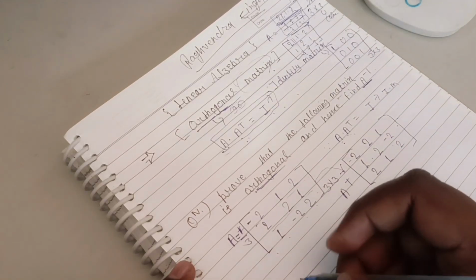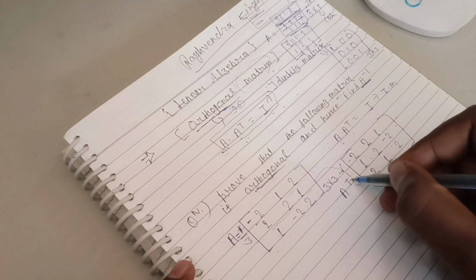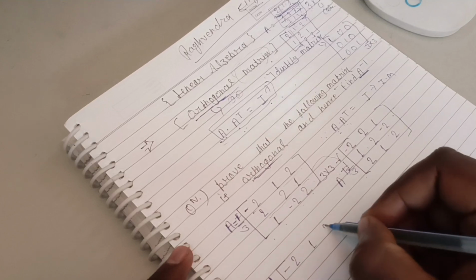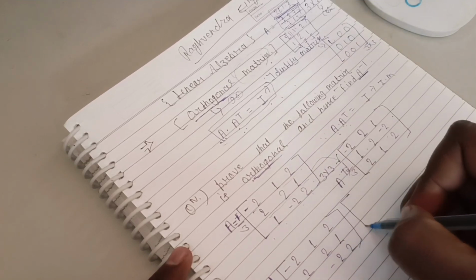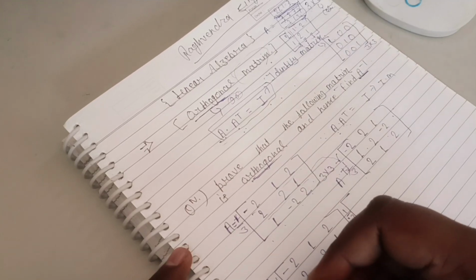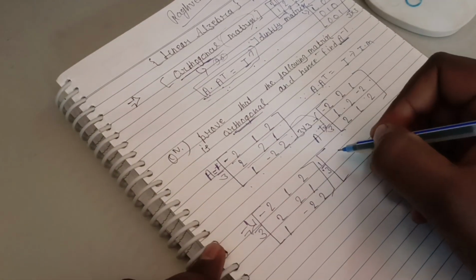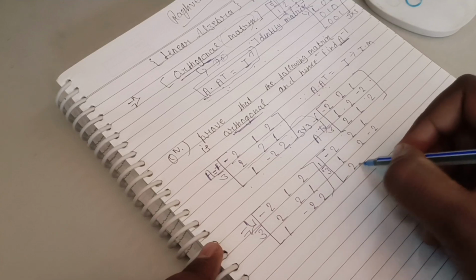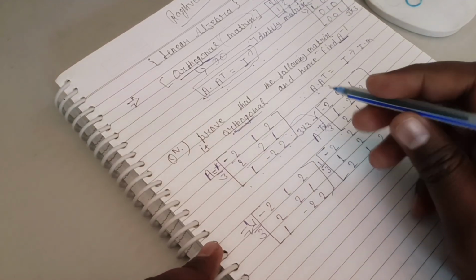Let me write it to simplify. This is the given matrix A. Now how will we multiply it?